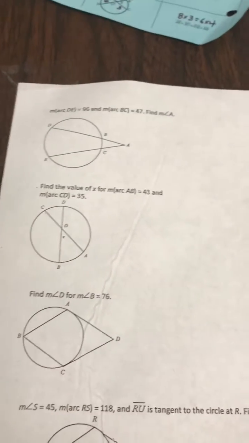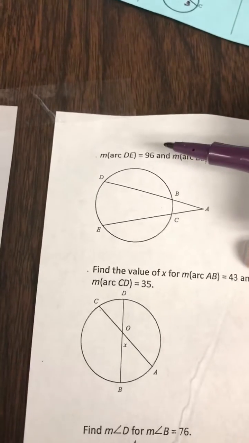Now again, you're going to have notes. I just decided to work off of a blank sheet. So keep going. Now this question is about arcs.